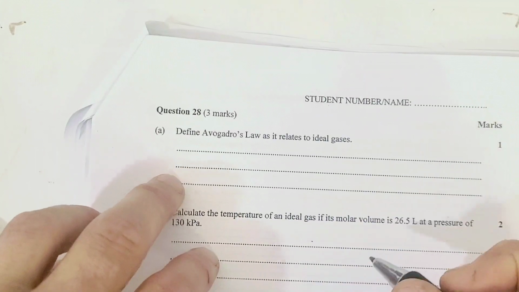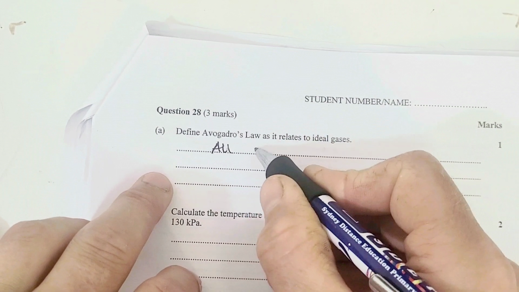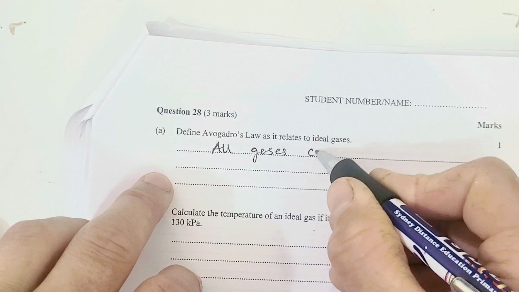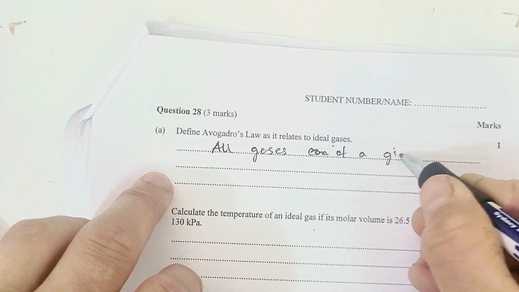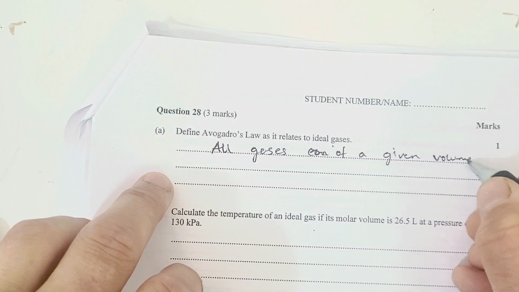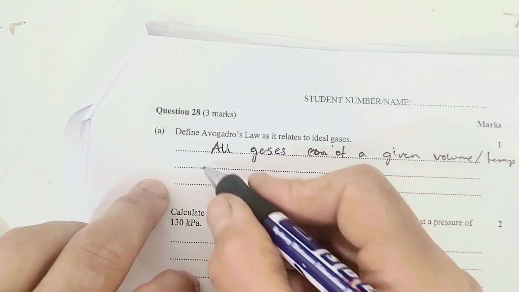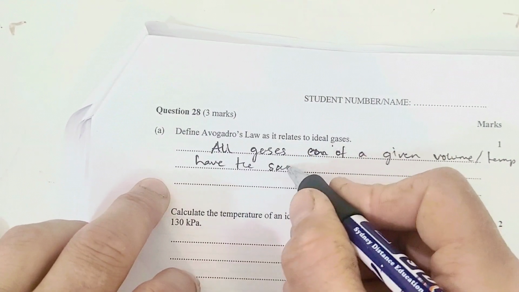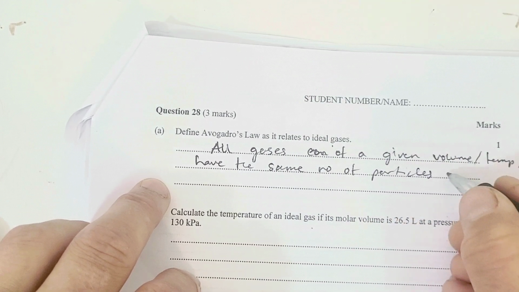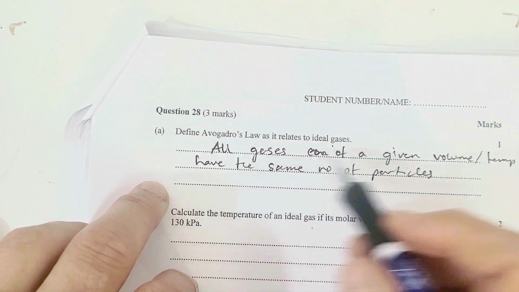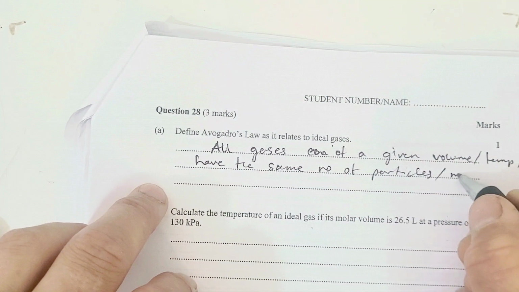Okay, define Avogadro's law as it relates to ideal gases. All that's saying is that all gases of a given volume, temperature, and pressure have the same number of particles. Or moles.